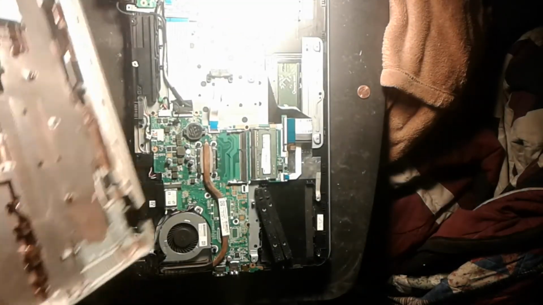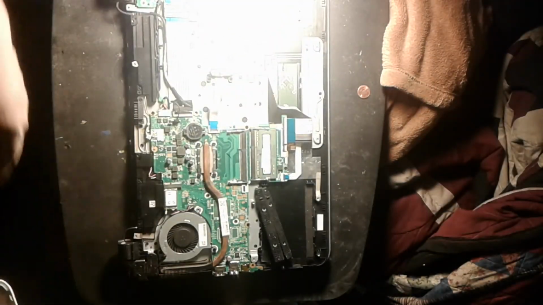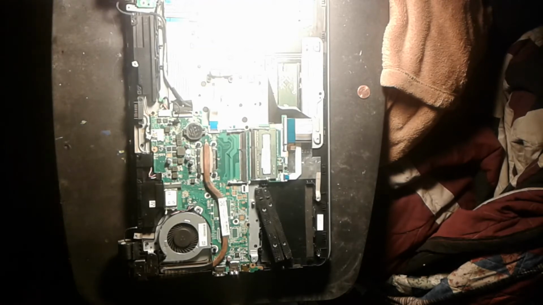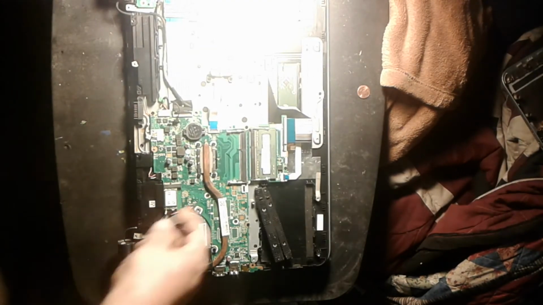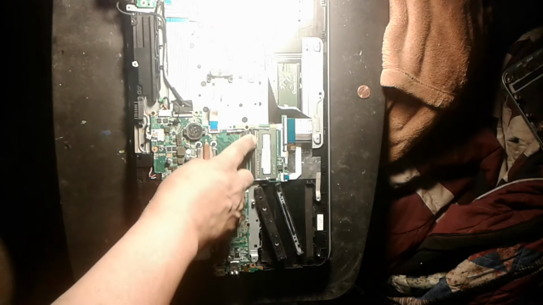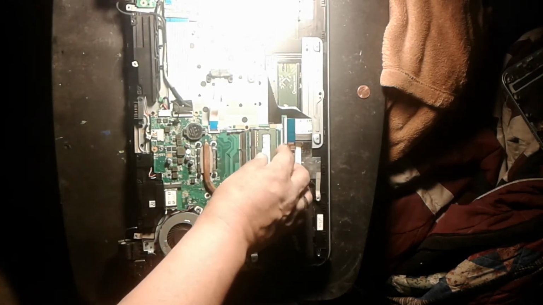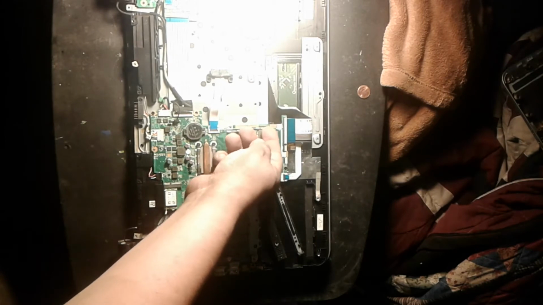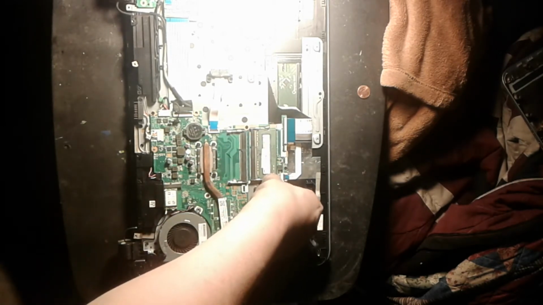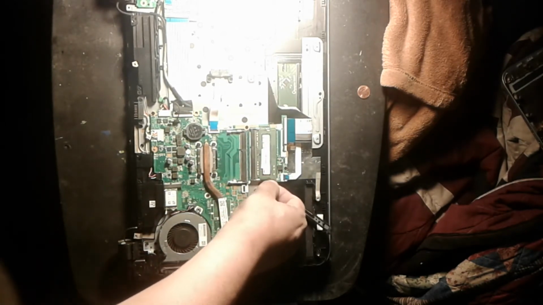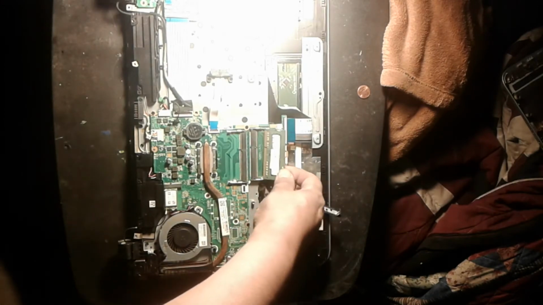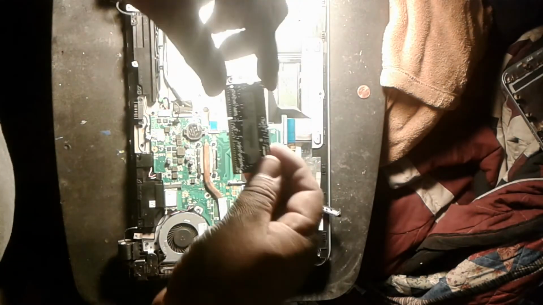Okay, so I've already taken this apart before, so I'm taking off the bottom, and there's the RAM right there, right in the upper center. I'll point at it. There's 2 clips on either side, and all I have to do is move them sideways and remove the RAM. That's 4 gigabytes of RAM right there.